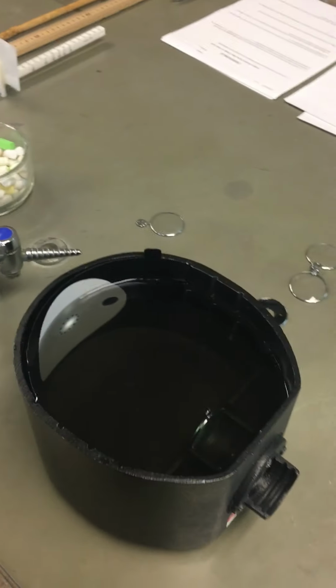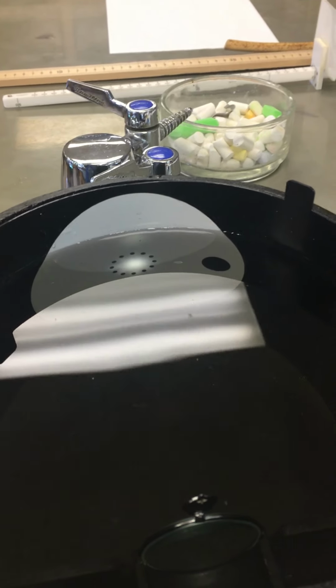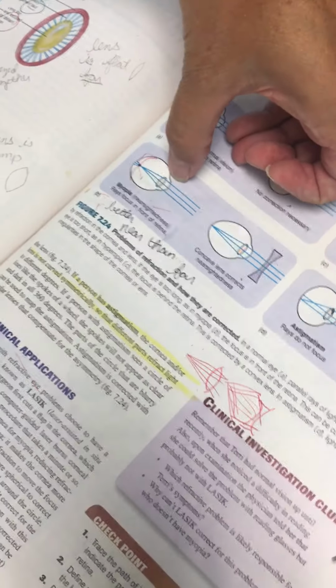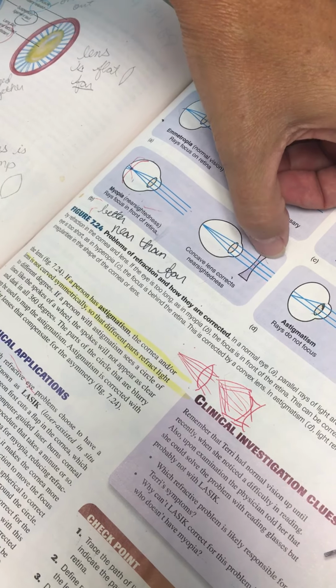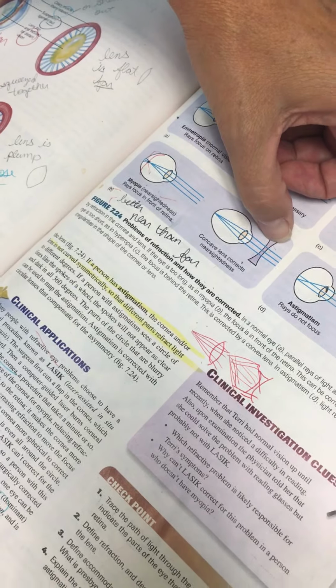And oh no, what happened to my star? Can you still see my star, or did it get blurry? It got blurry, right? So when you look at my picture in my book, here's myopia or nearsighted. It's corrected with a negative or a concave lens. So in your directions, it asks you to find +2.